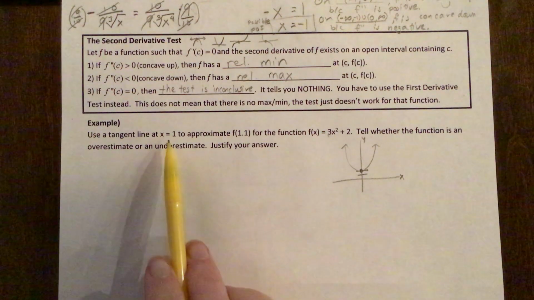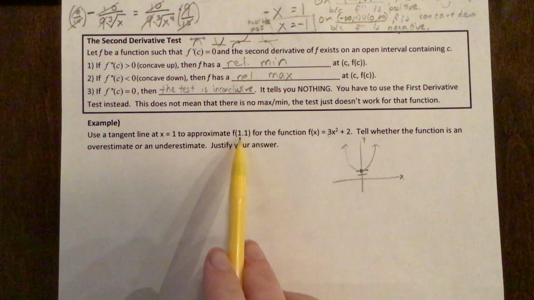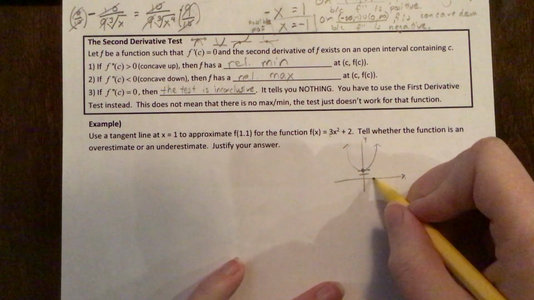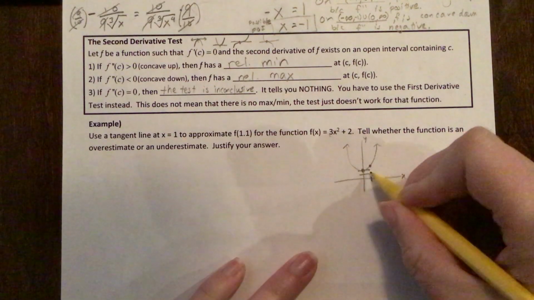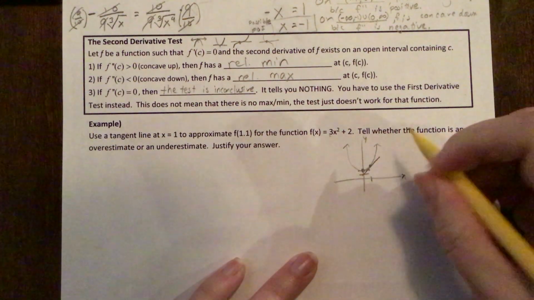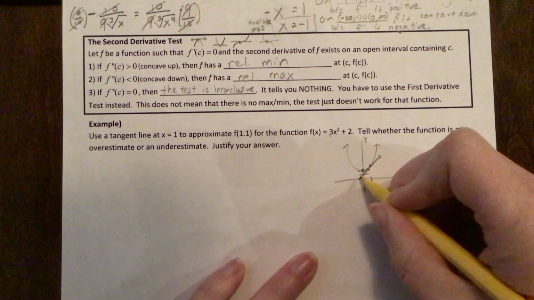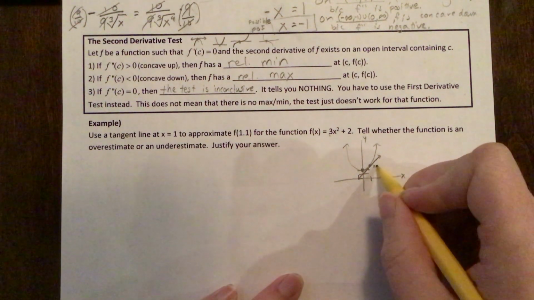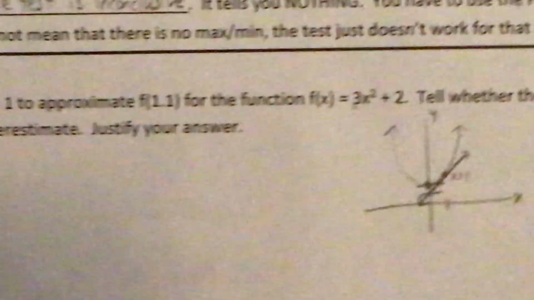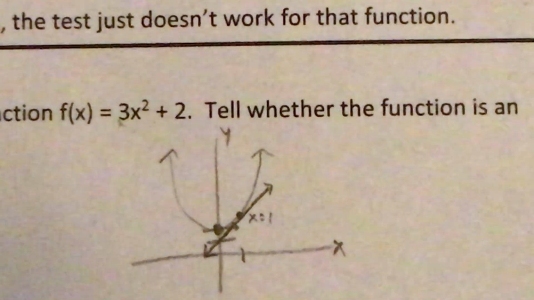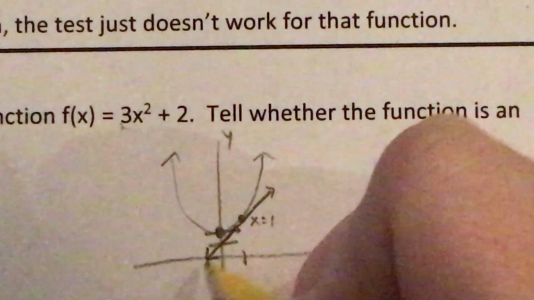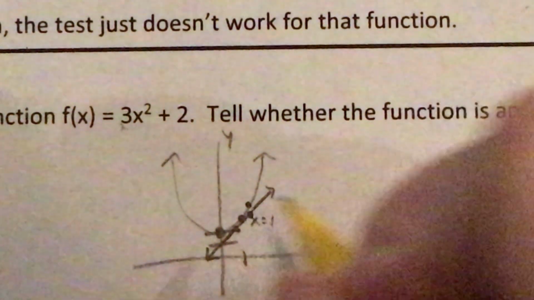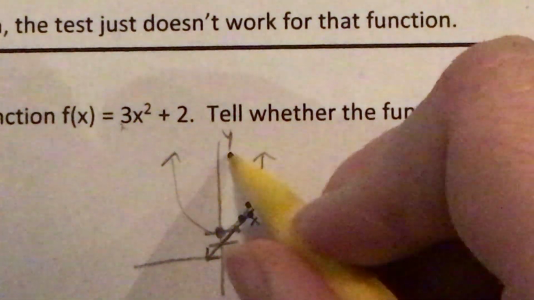We are going to find the tangent line at x equals 1, and we're going to use that to approximate f of 1.1. So the tangent line at x equals 1 is like here. The tangent line looks something like this. If your tangent line at x equals 1 looks like that, we can use x equals 1.1, and we can use the tangent line to get a point that is super, super close to x equals 1.1.